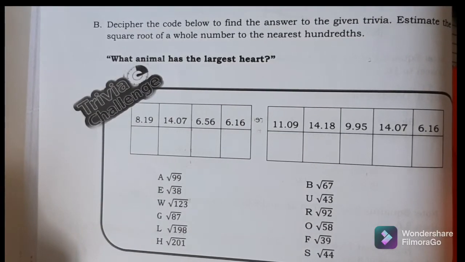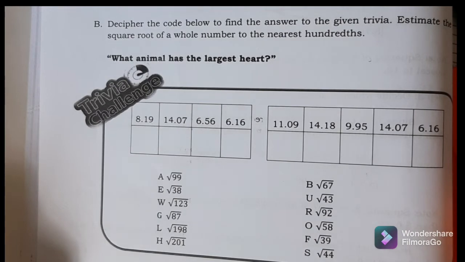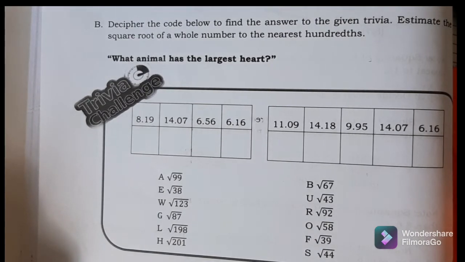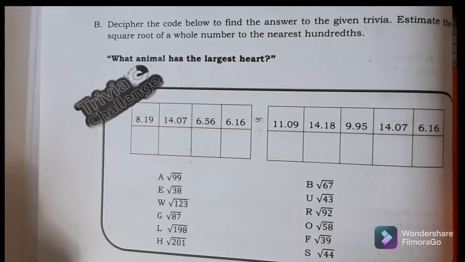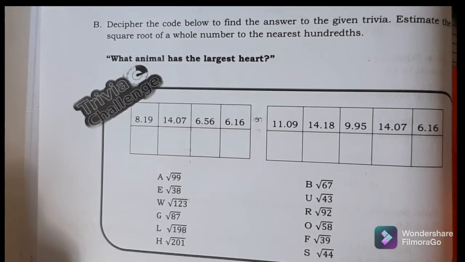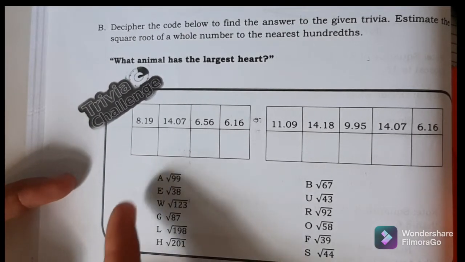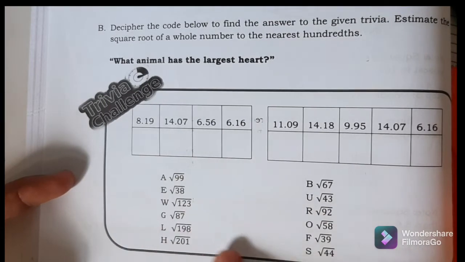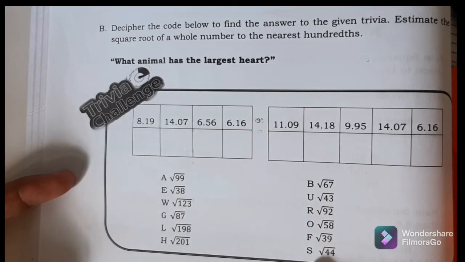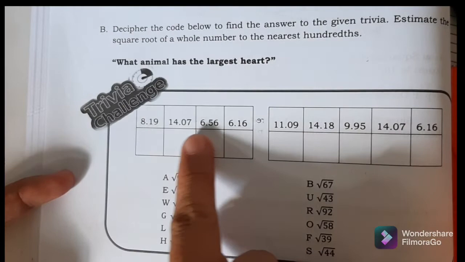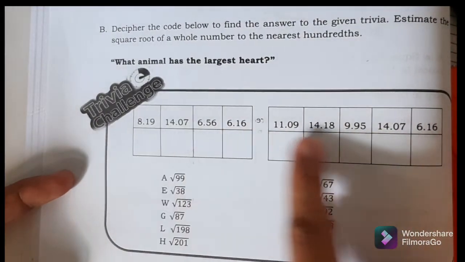You may also try to answer this given activity wherein you're going to decipher the code below to find the answer to the given trivia. Wherein you're just going to estimate the square root of a whole number to the nearest hundredths. So, the question is, what animal has the largest heart? Ayan. So, hahanapin nyo lang yung square root ng mga sumusunod to the nearest hundredths.